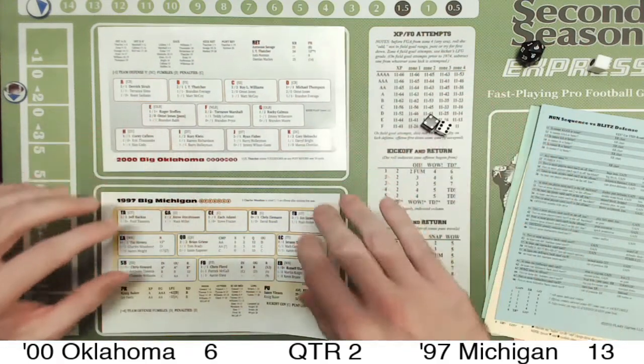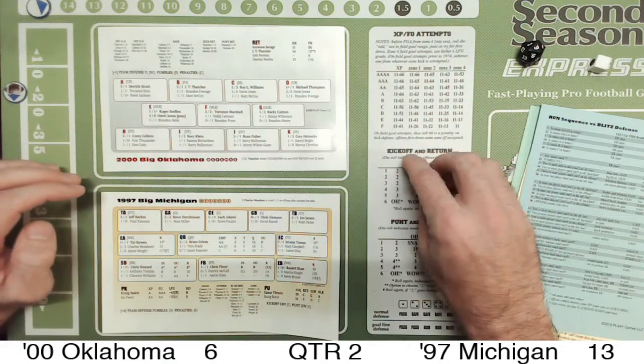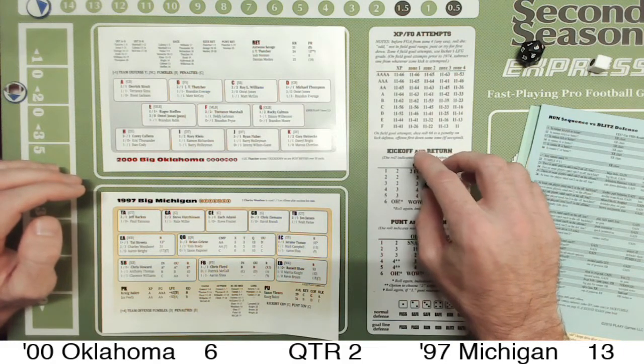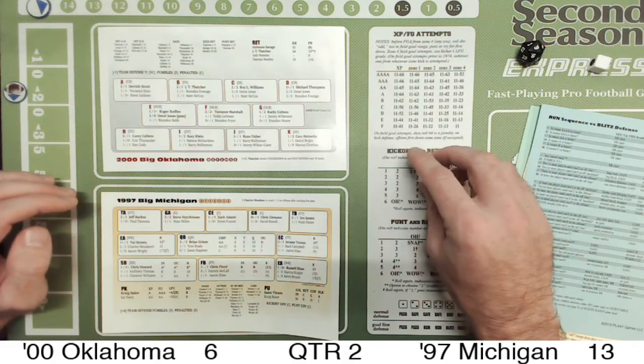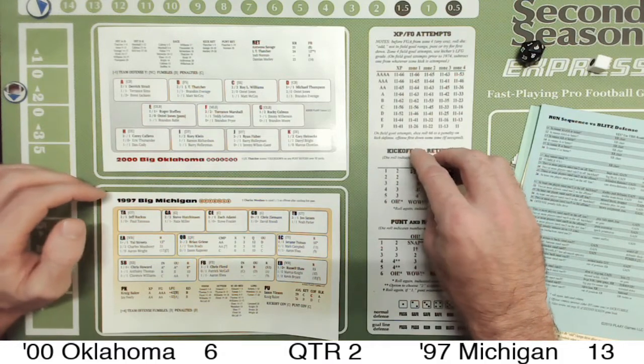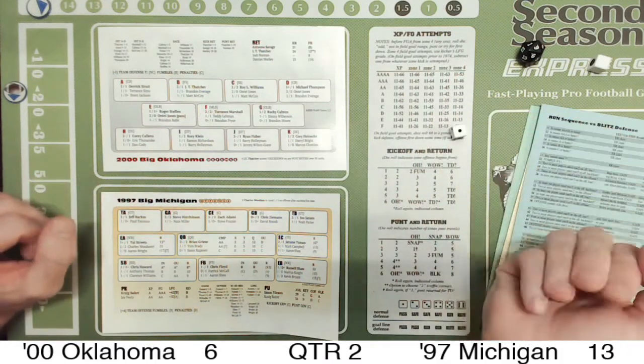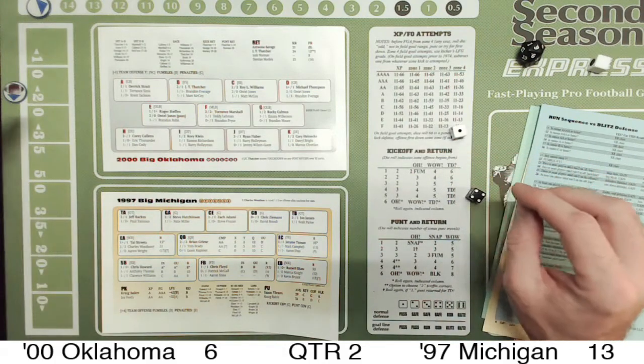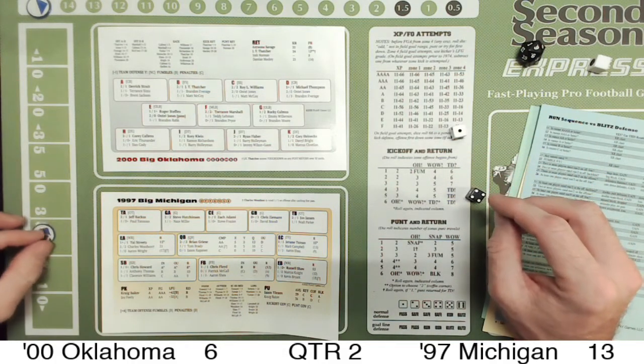So Oklahoma, 4 big turnovers. I think Michigan scored 13 points in the last 10 minutes of the third quarter. So they definitely have momentum on their side as Oklahoma gets set to kick off the second half of the game. And Michigan will start in zone 3.